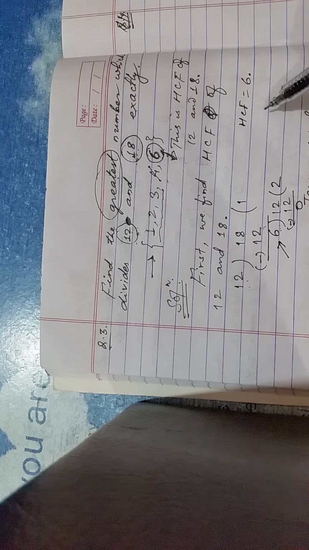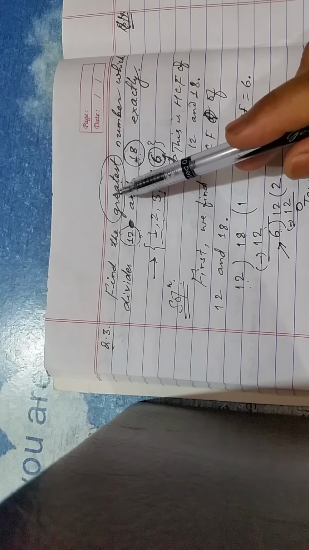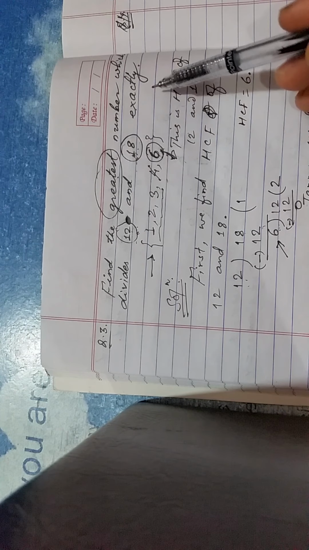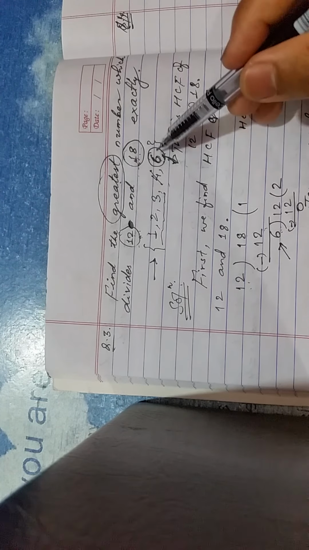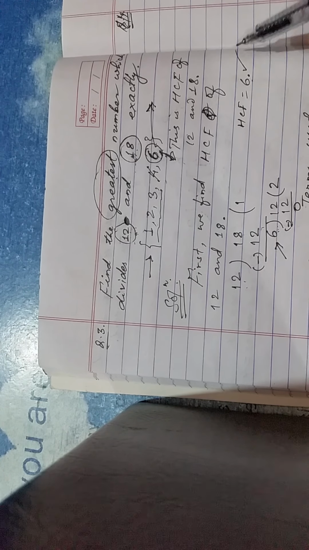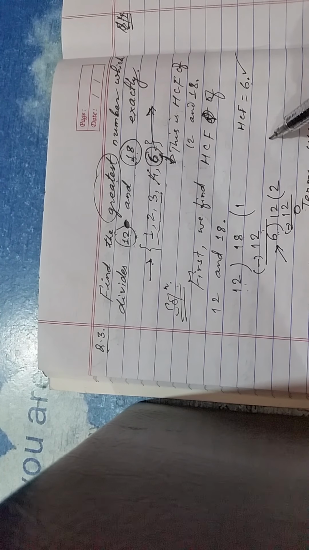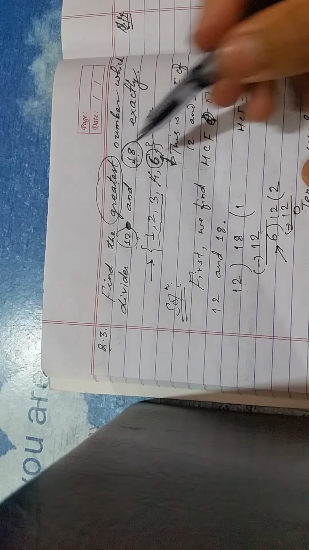Now can you tell me what is the greatest number which divides 12 and 18 exactly? Yes, this is the answer. Already we have calculated by our mental calculation and discussion, and with the help of HCF also we got the same result, so we can write a conclusion for the word problem.